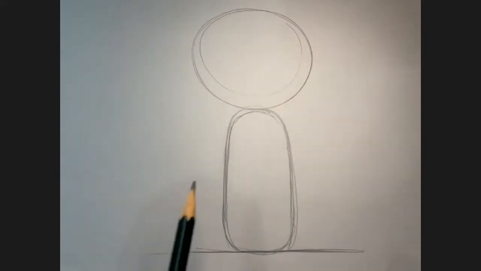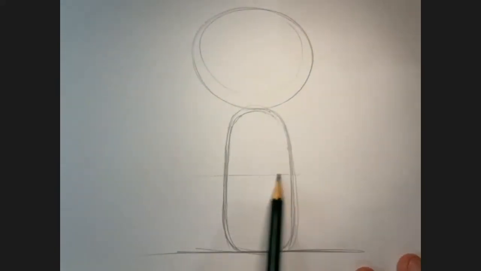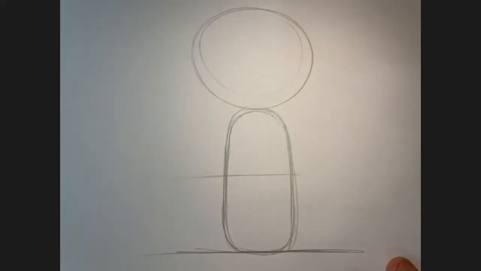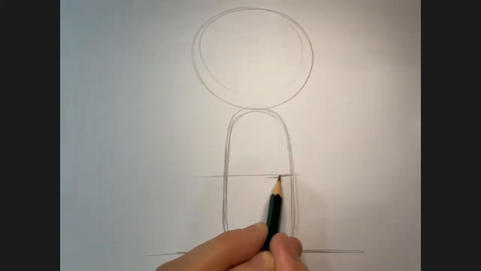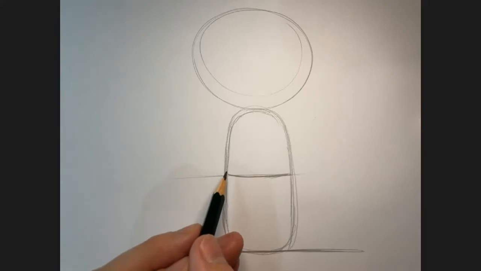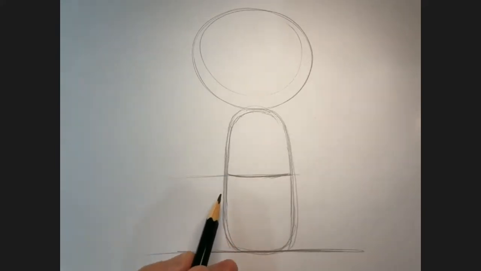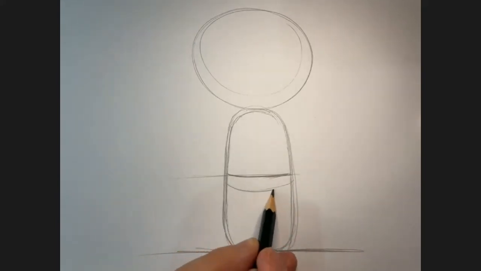So find the middle of the body, sort of there. And then if we can put a curve through there, a little curve, and then below that, another one like this.